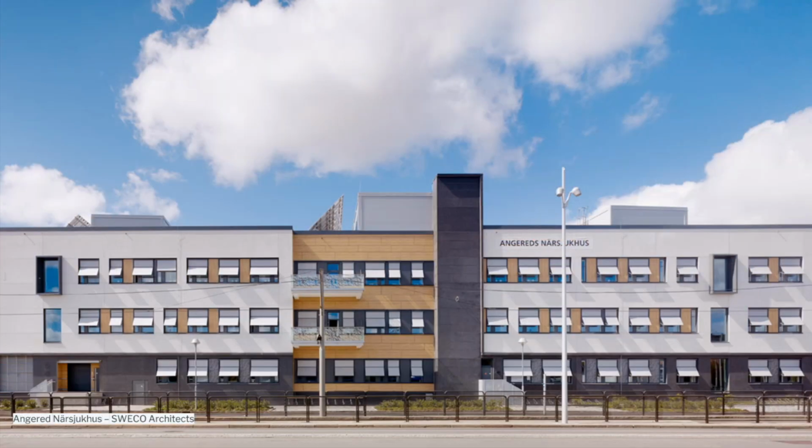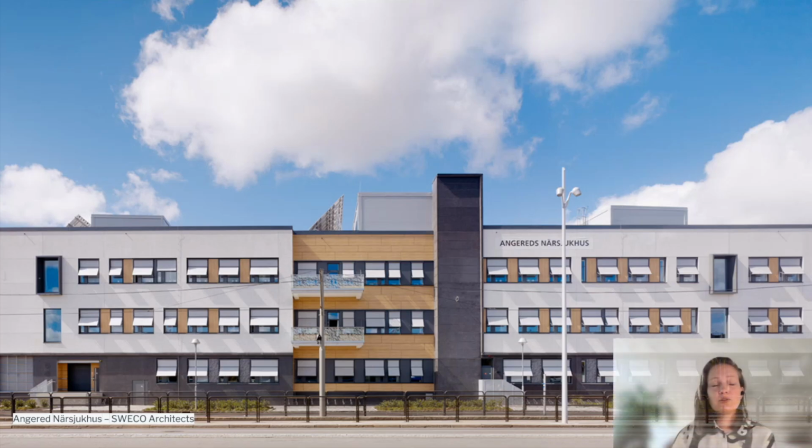The last example that I wanted to show is the example of Angered Närsjukhus. Angered is a neighborhood in Gothenburg in Sweden, and Närsjukhus means nearby hospital or community hospital. This hospital is in the middle of the neighborhood in Gothenburg with the lowest life expectancy, and it combines primary and secondary care.